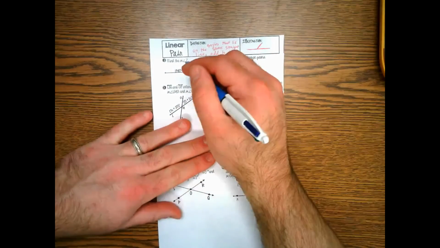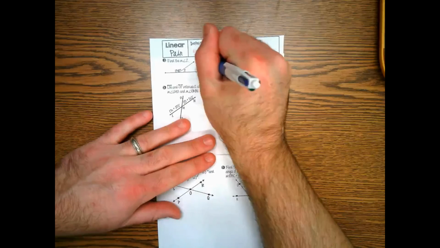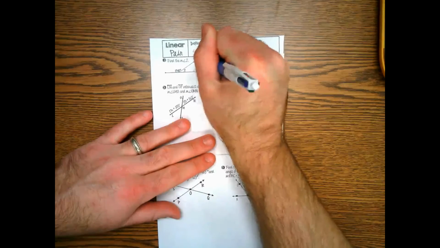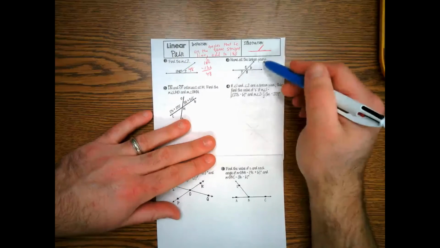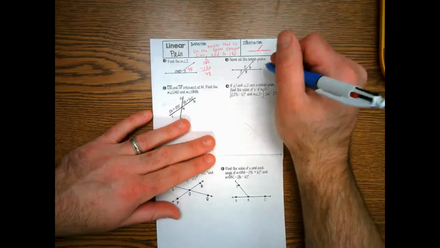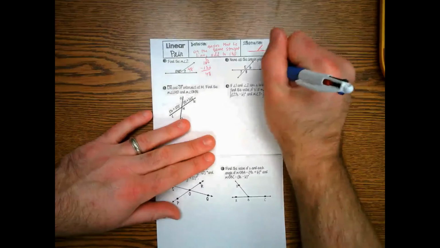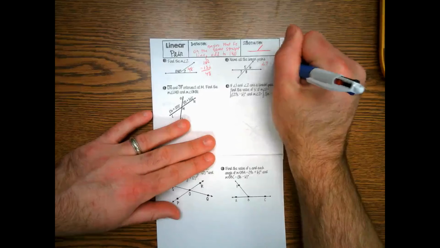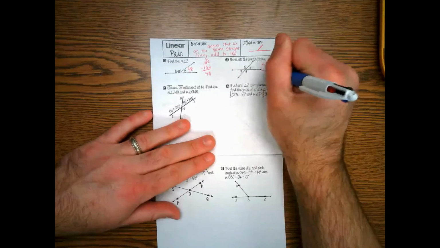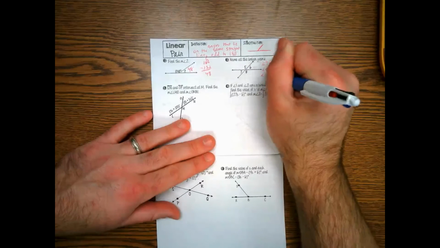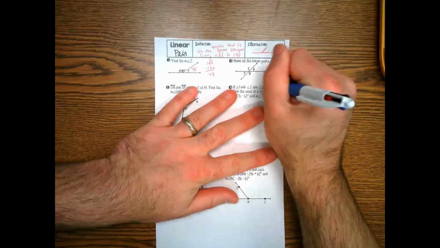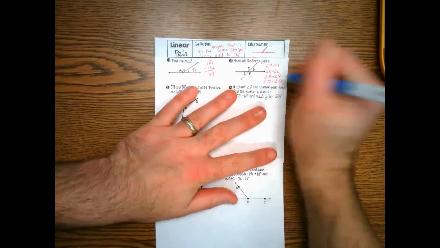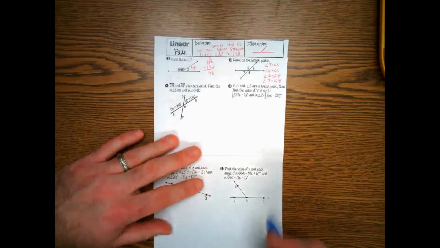So find the measure of angle 2. So 180 minus 132 is 48 degrees. Name all the linear pairs. Well, there's actually going to be 4 of them. Angle 7 and angle 5. Angle 5 and angle 6. Angle 6 and angle 8. And then angle 7 and angle 8. All of those are linear pairs. So if we were to put them together, they'd equal 180 degrees.